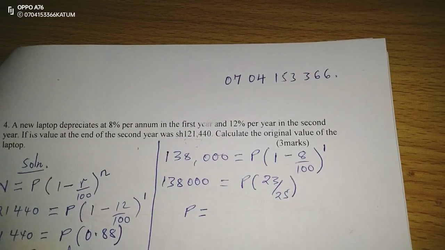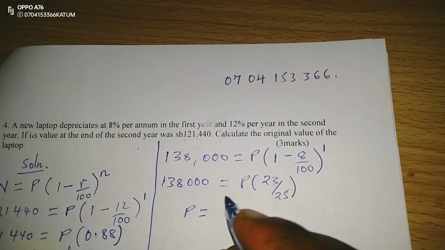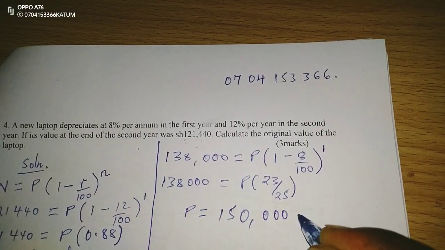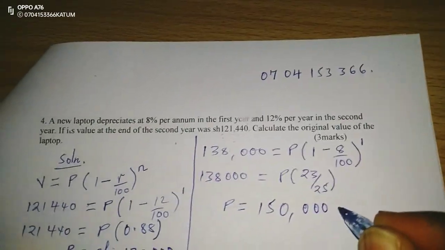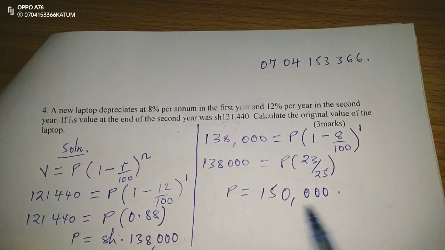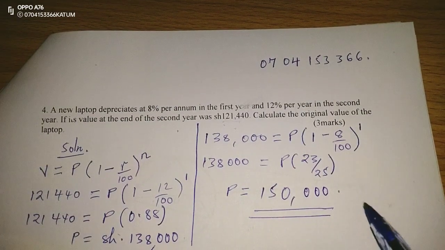So 138,000 divided by this value, we're going to have 150,000 Kenya shillings.